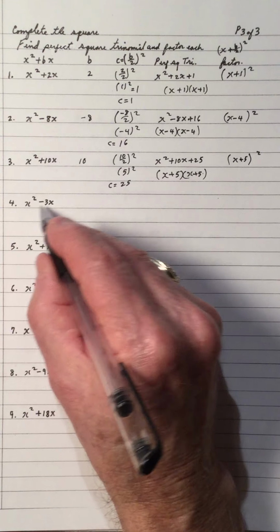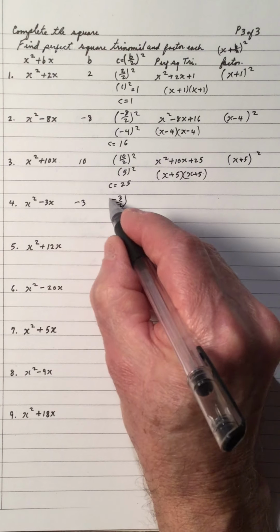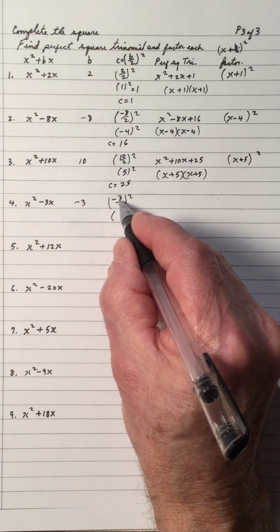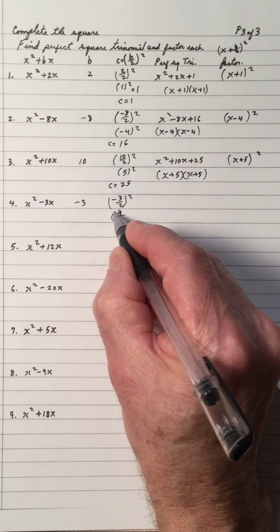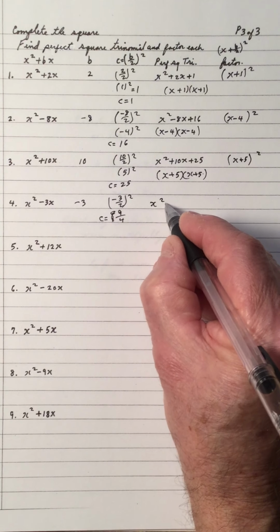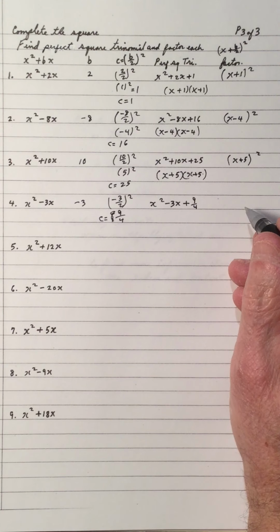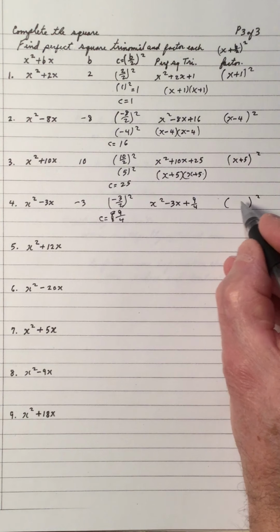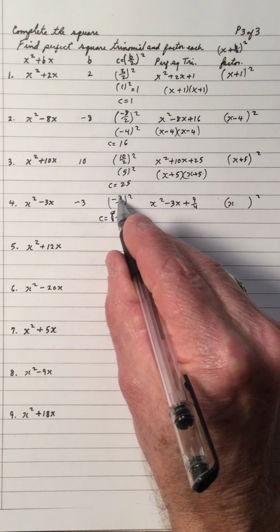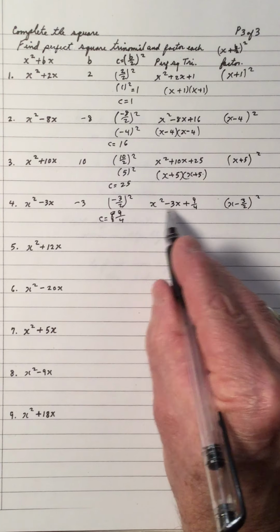Here we go. Number 4. We have a negative 3 for b. So negative 3 over 2 squared, that can't simplify. That gives me 9 over 4. So c is 9 over 4. So x squared minus 3x plus 9 over 4. And that factors, let's see, x, what is a half? A half of negative 3 is negative 3 over 2. So that's x minus 3 over 2, all squared. That gives you this trinomial.